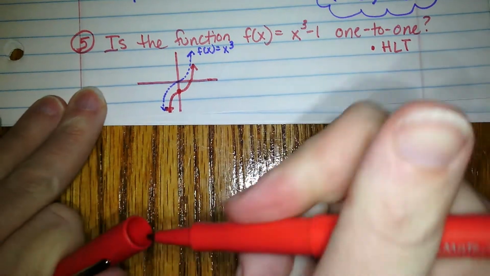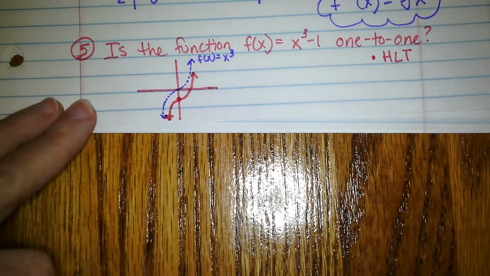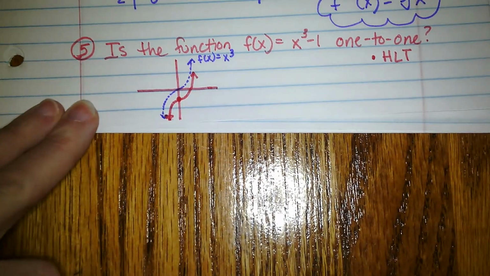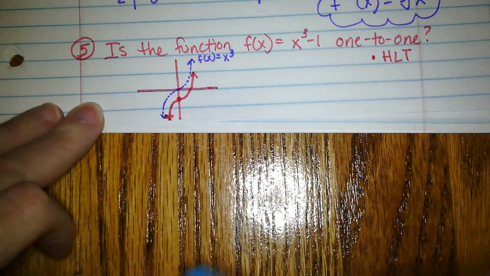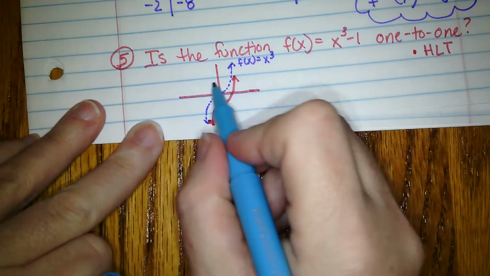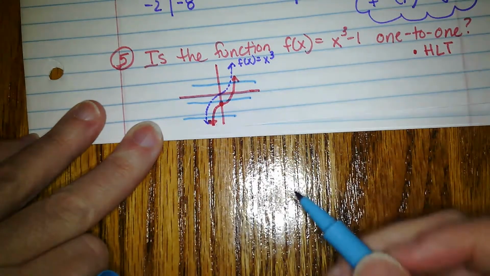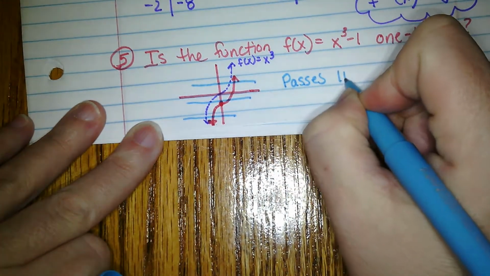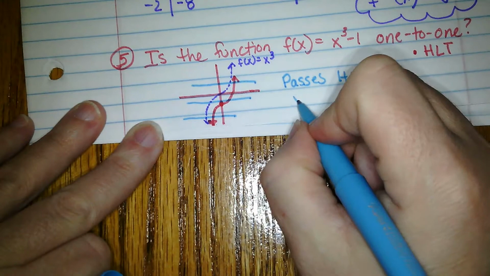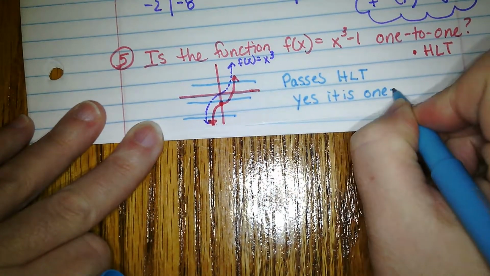Horizontal line test will let us know whether it's one-to-one. All we have to do is see if it crosses more than once. If it crosses more than once, then it isn't a one-to-one function. So, just going across, this passes the horizontal line test. So, yes, it is one-to-one.